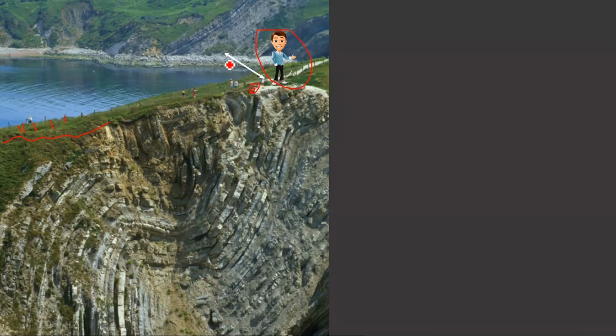When he identifies the strike, say the direction of the strike is north-south. And when he identifies the direction of dip, he finds it is towards west. The rock exposed here he identifies as sandstone.